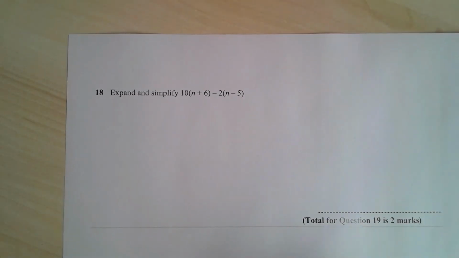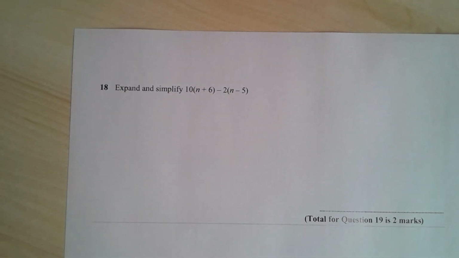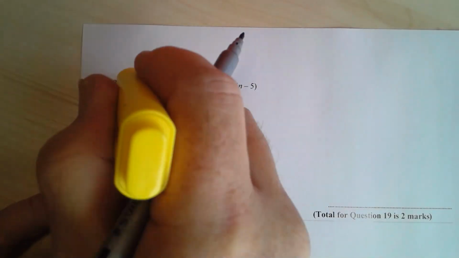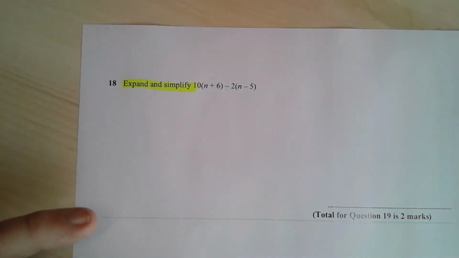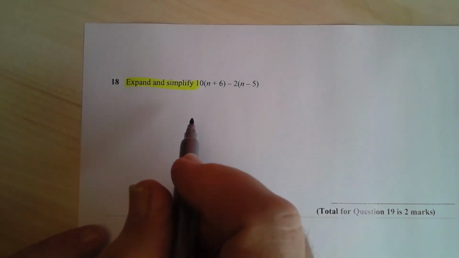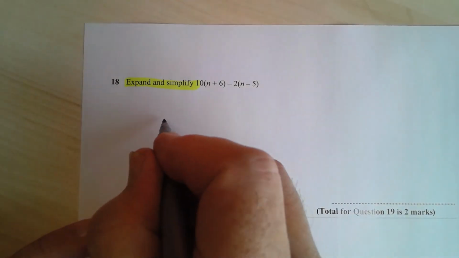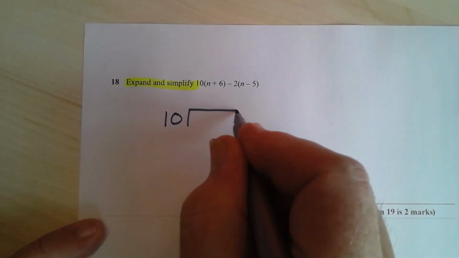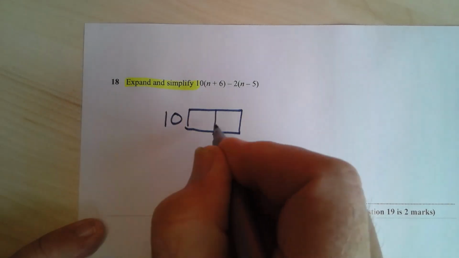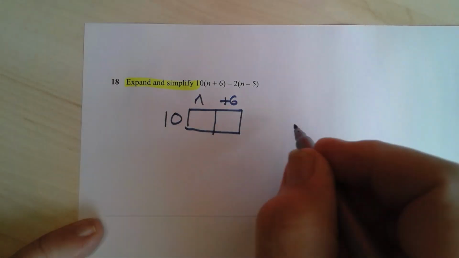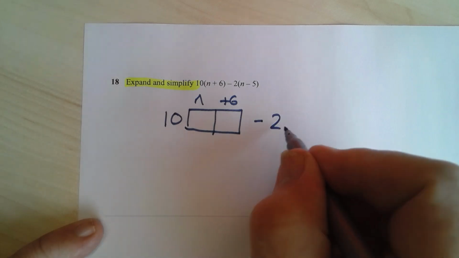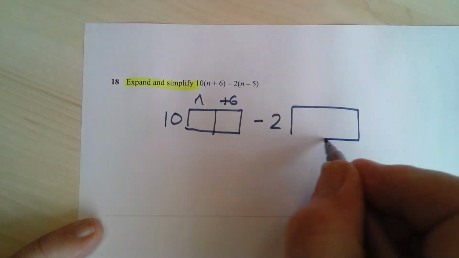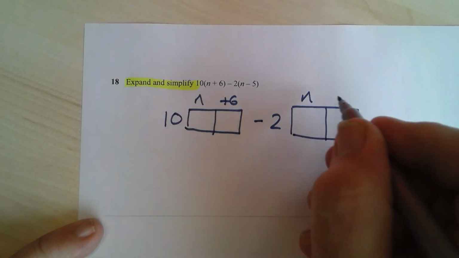And to the final question of the homework, it tells me to do things here. The command words are to expand and simplify. So I'm going to do two bar models for this. I'm going to do my 10, n plus 6, minus 2, n minus 5.